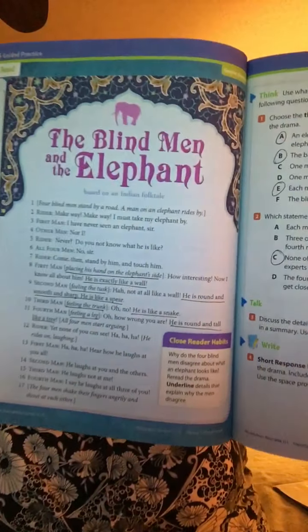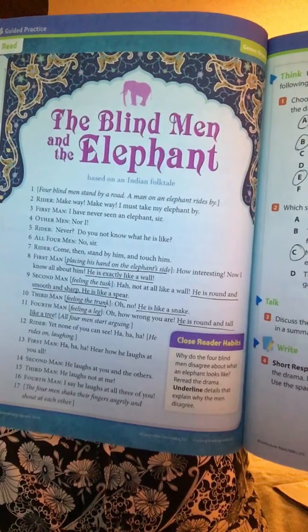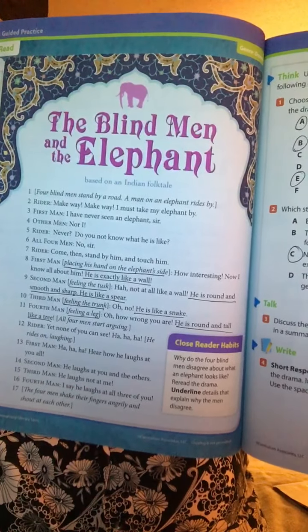Okay, let's go backwards now to the Blind Man and the Elephant. This is written as a drama or a play. The close reader habit says, why do the 4 blind men disagree about what an elephant looks like? Reread the drama, underline details that explain why the men disagree. I'm just going to let you look at this here. You can make sure you underlined what they did.